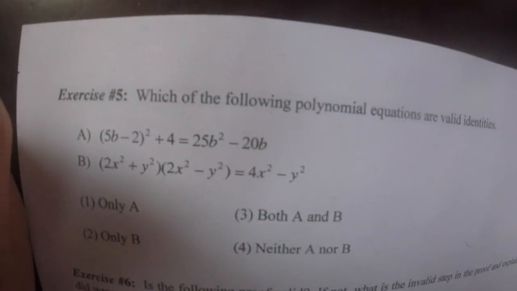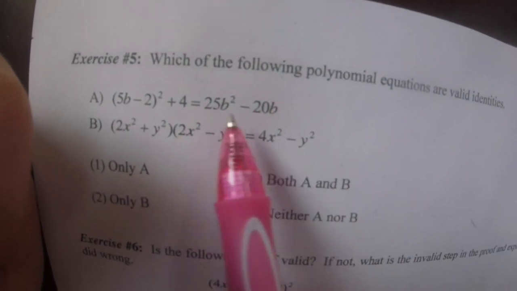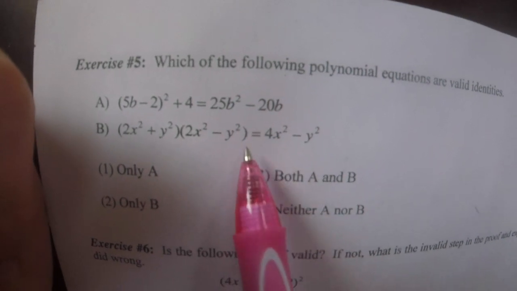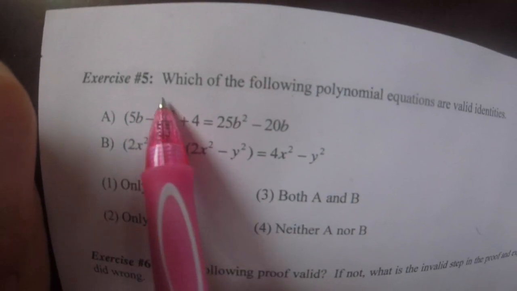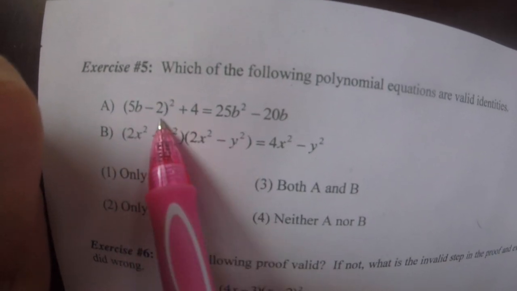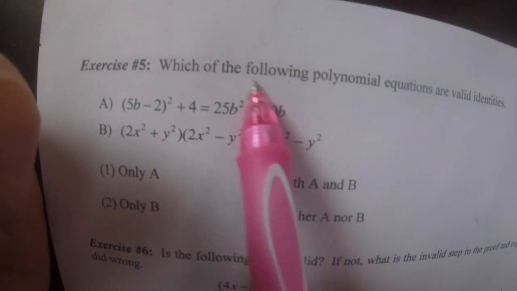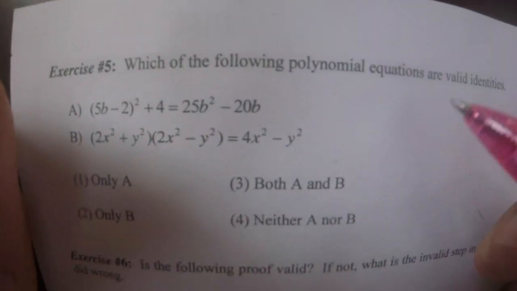All right, so like I said, this side there's really nothing I can do. I can't combine like terms or anything. There's no multiplication to be done. But over here, I can certainly multiply this out, 5b minus 2 squared, okay? And then whatever that turns out to be, we'll add it to 4, and let's see if it's equal to this. All right, I'm going to work on that over here.